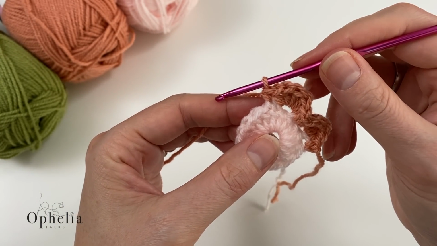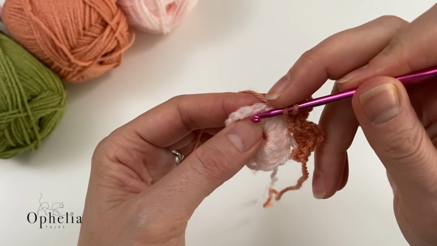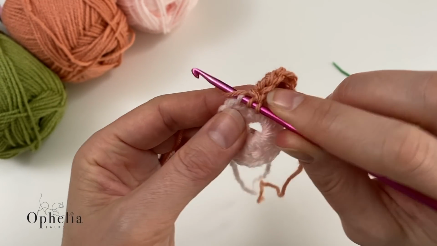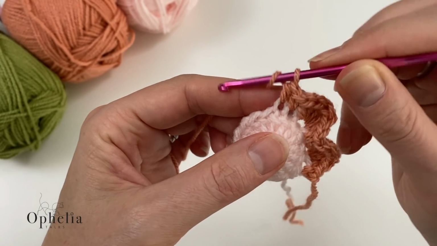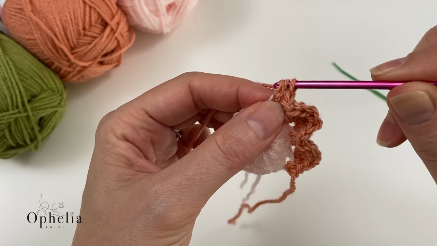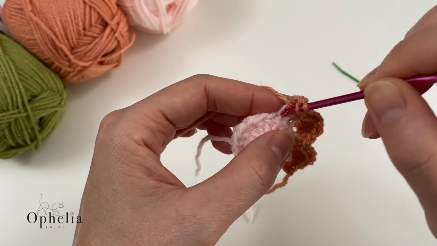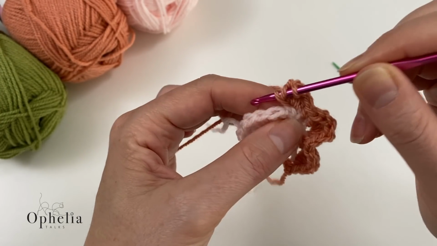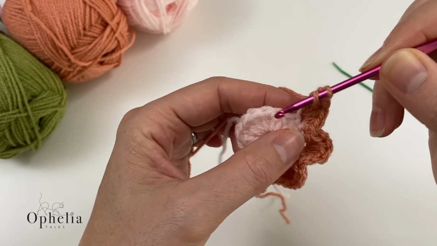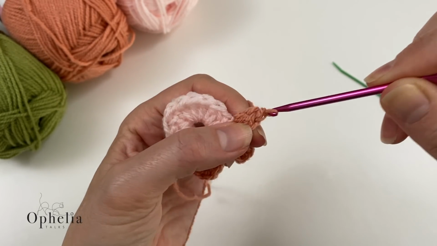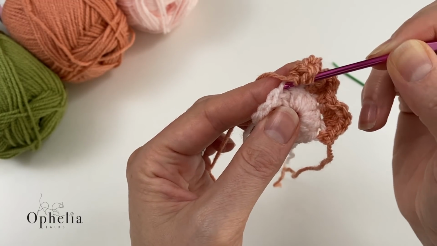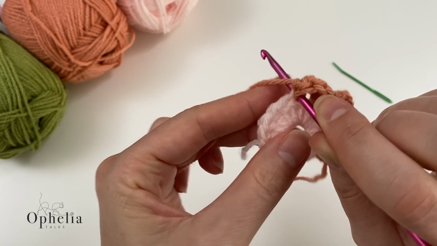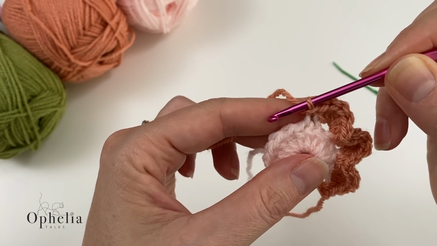And this is how you are going to continue this round, using the front loops only. So 1 half double crochet, 3 double crochets and 1 half double crochet per petal. Then you secure the petal with a single crochet in the next stitch.